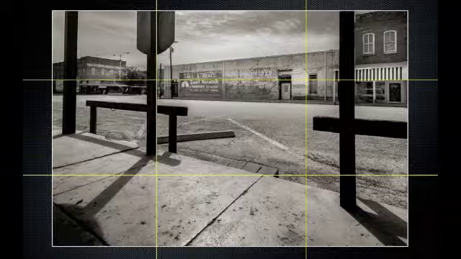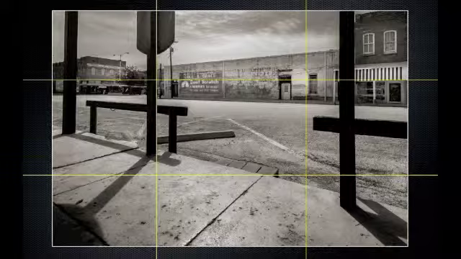This one's a little bit simpler to see. You can see that the upper horizontal line and the left side vertical line almost perfectly form along the column that's holding the building up. And the two dark columns on the right and the left frame the picture along this very rough kind of rule of thirds.